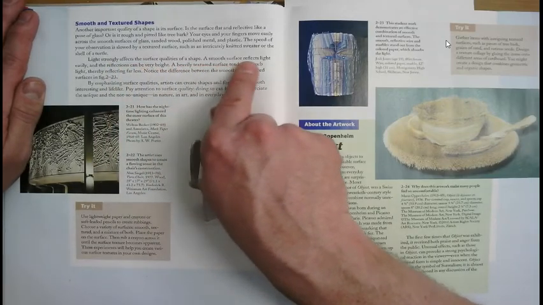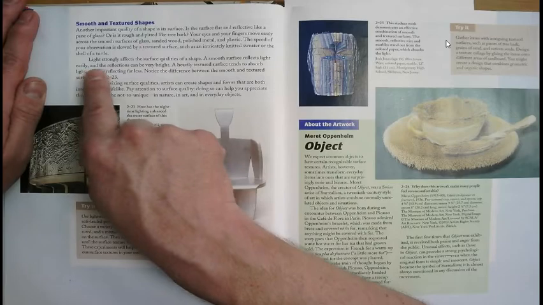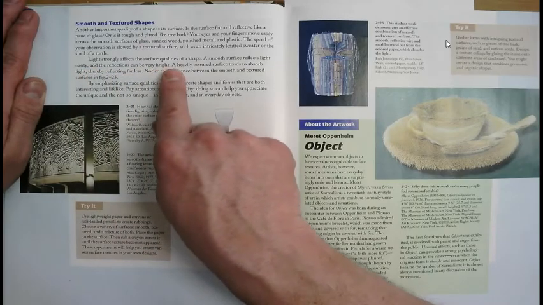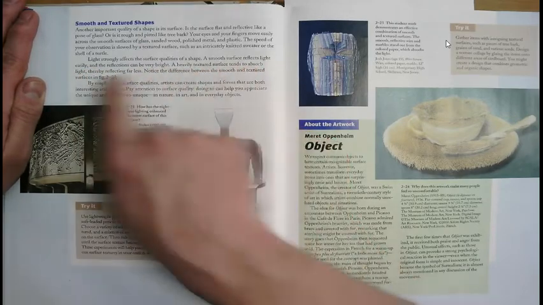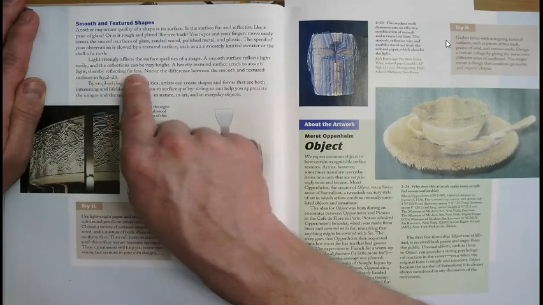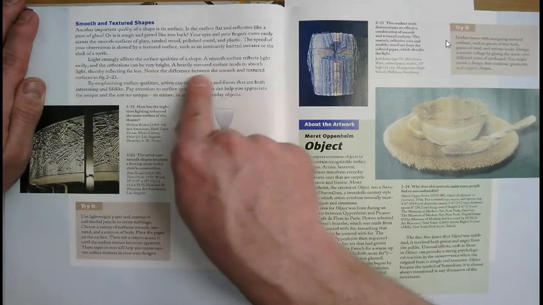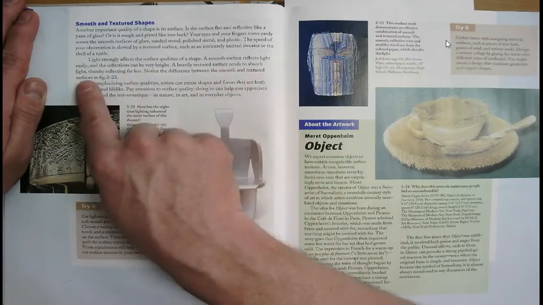A smooth surface reflects light easily, and the reflections can be very bright. A heavily textured surface tends to absorb light, thereby reflecting far less. Notice the difference between the smooth and textured surfaces.